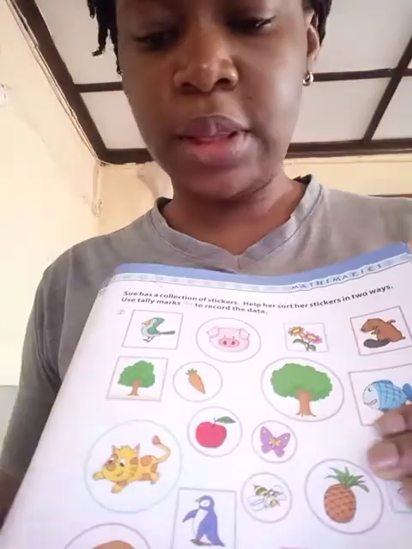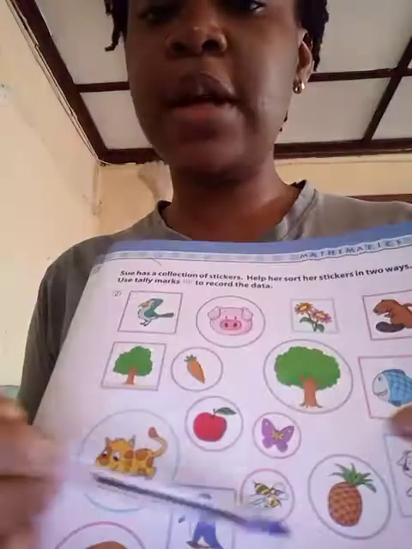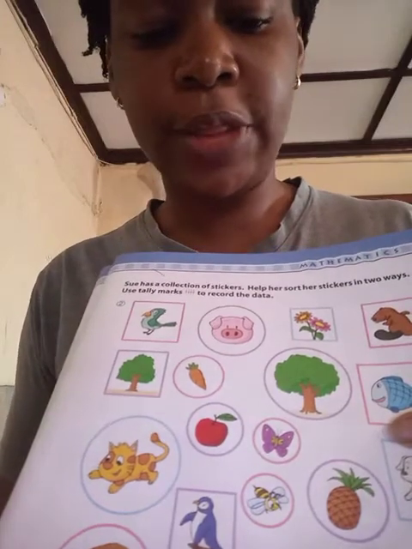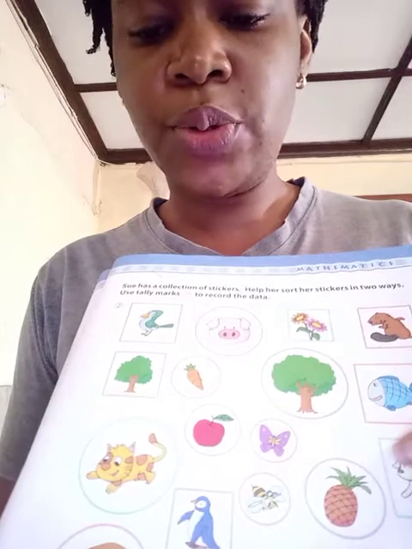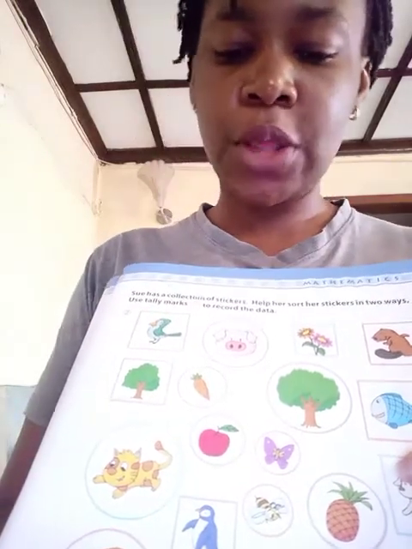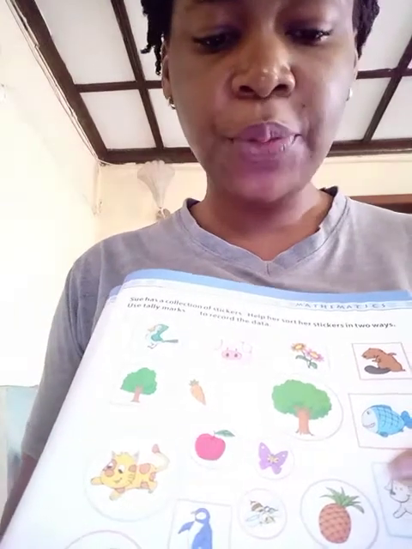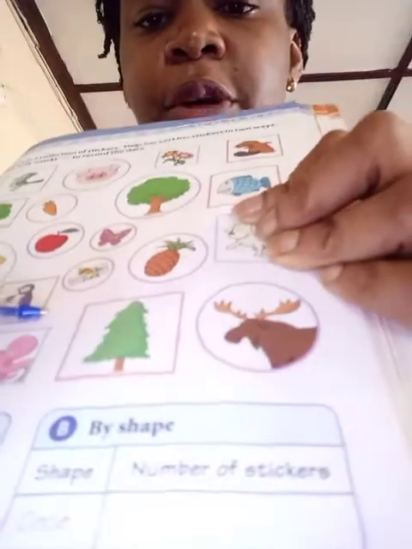So the next one you have to do is to count the stickers that have plants on them. So count all the stickers that have plants with them and you record your number using tally marks down here. Understood? Now we move to the next one, the next form of organizing the data.